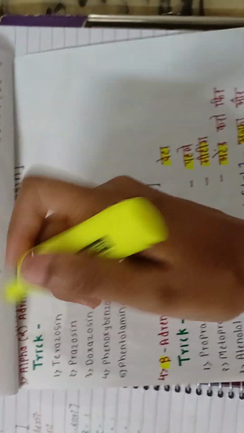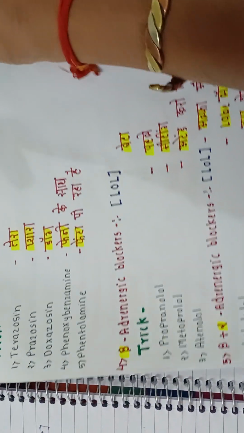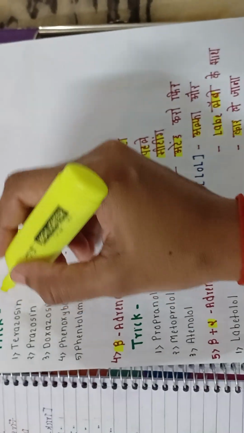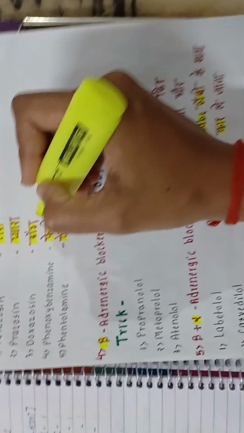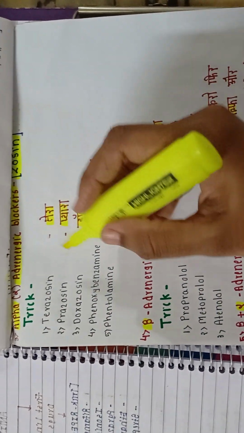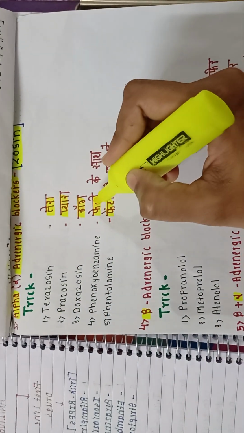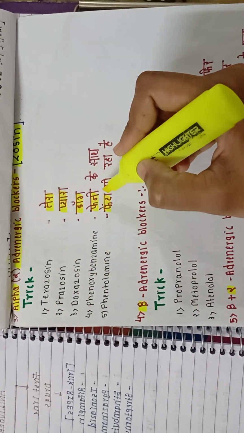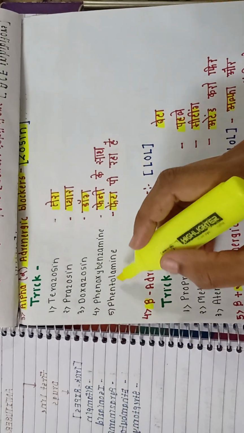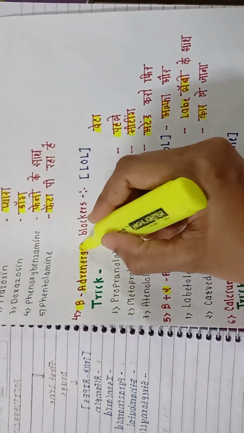Next class is the alpha adrenergic blockers. The suffix is zosin. The trick is given in Hindi: Tera para dog pheny ke saath feta pi raha hai. Tera for terazosin, para for prazosin, dog for doxazosin, pheny for phenoxybenzamide, feta for phentolamine.